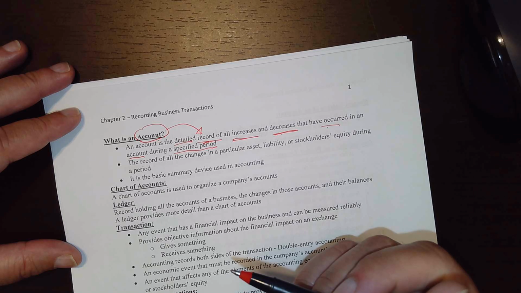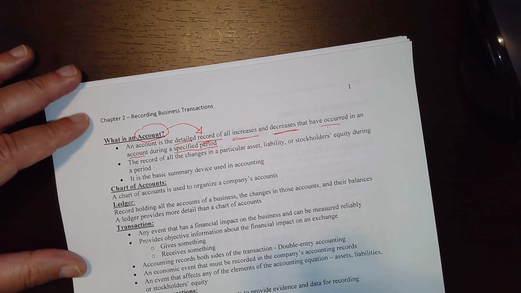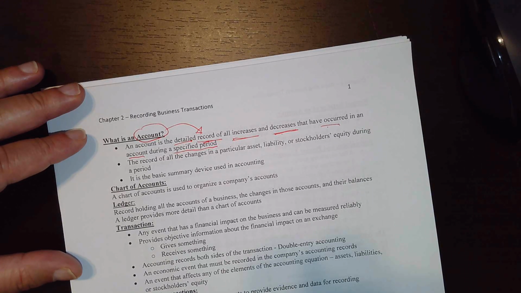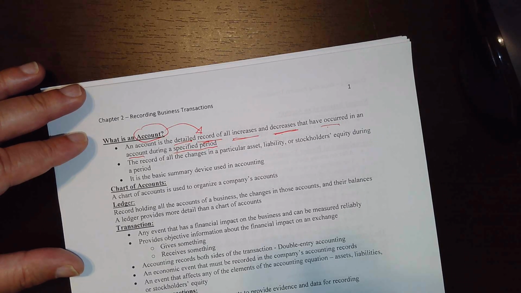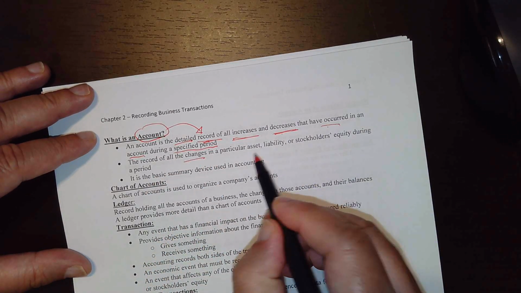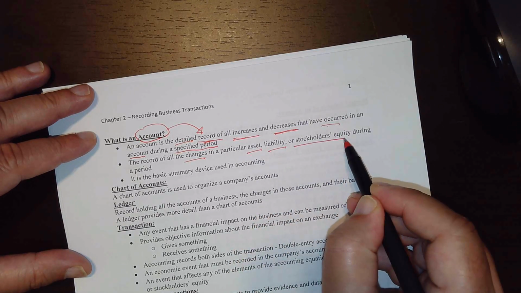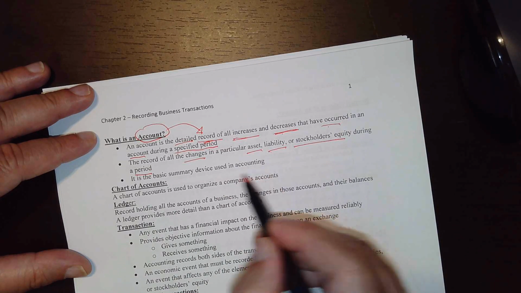Increases and decreases simply means, for example, you have cash today, $500. Today you are also going to get $200 from your customers and you may pay your employee $50. So there is a $200 increase when you receive from the customer, but there is a $50 decrease. We have to make sure that we keep a detailed record of all increases and decreases, the record of all changes, in particular for these important accounts like asset, liability, and stockholders' equity during a period.